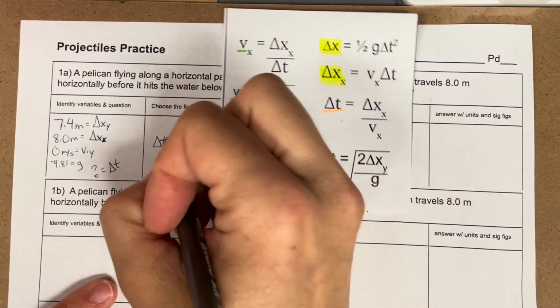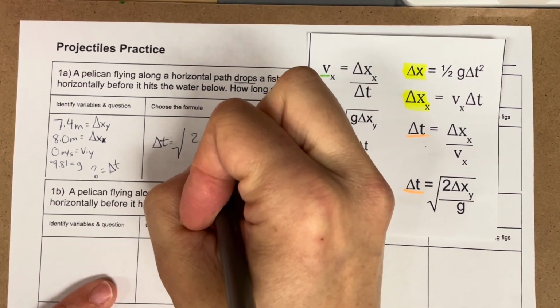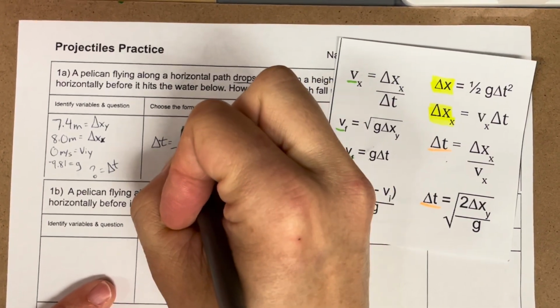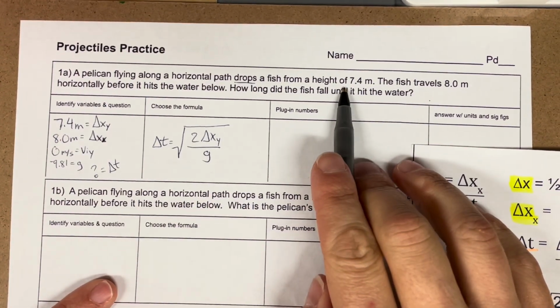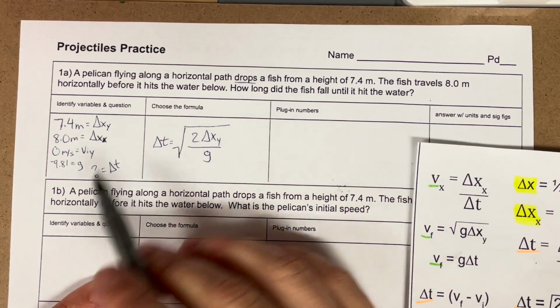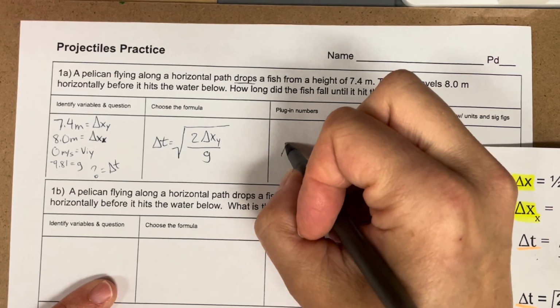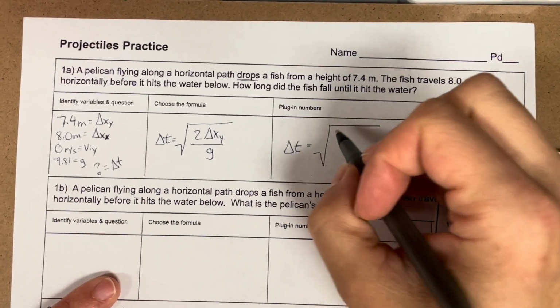So square root of 2 times the vertical displacement divided by gravity. Now that vertical displacement is technically negative 7.4 because it's falling, and gravity is a negative 9.8, and negative divided by negative gives you positive. So you can put these numbers in negative, or you can just make them positive. It gives you the same answer, but you can't square root a negative number.